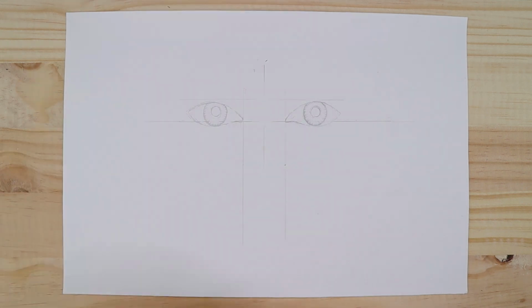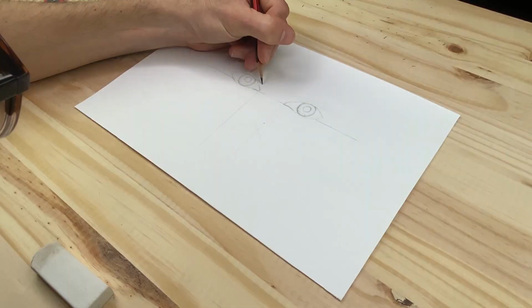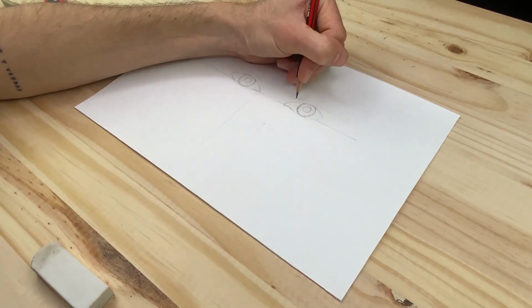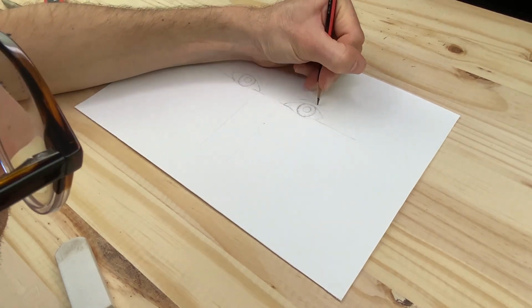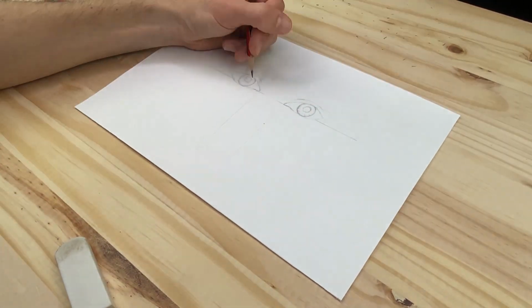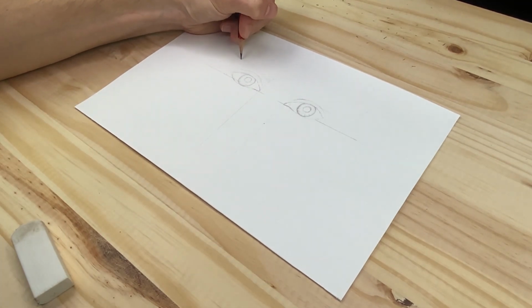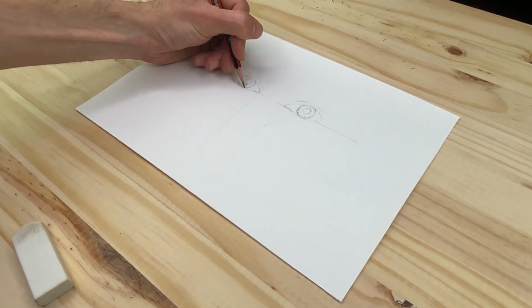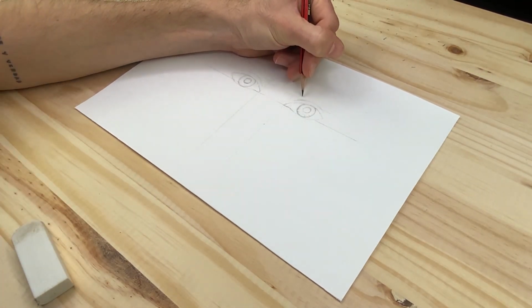Once we've added some light lines along the rim of the iris, we can start adding parallel lines that move along the upper eyelid to bring out more three-dimensional structure within the upper eyelid. Now, from the top corner points of the two outer vertical lines and the top horizontal line, these are going to establish where the eyebrows start.